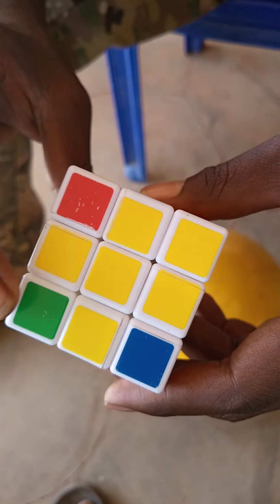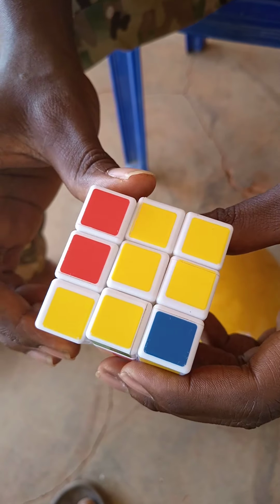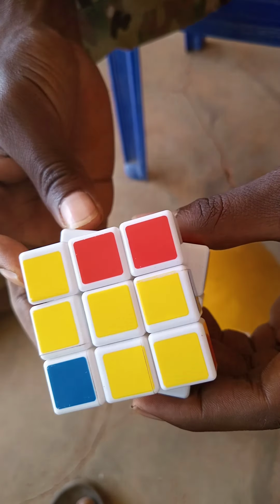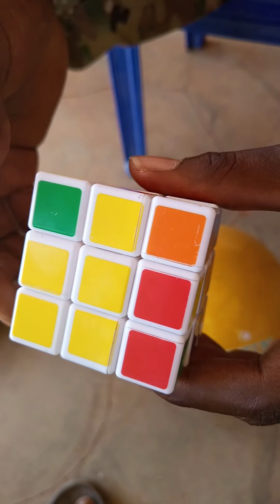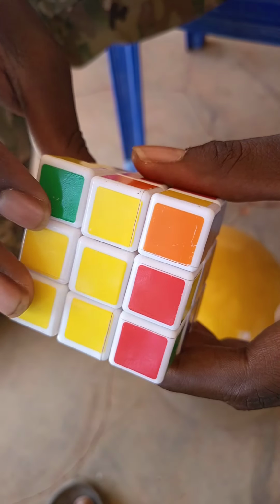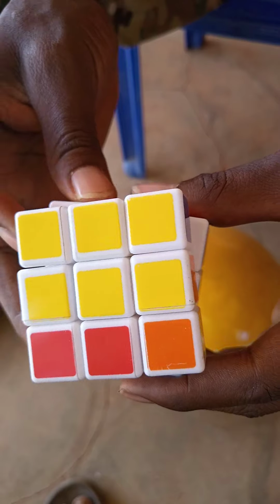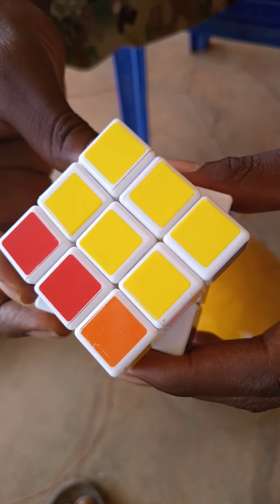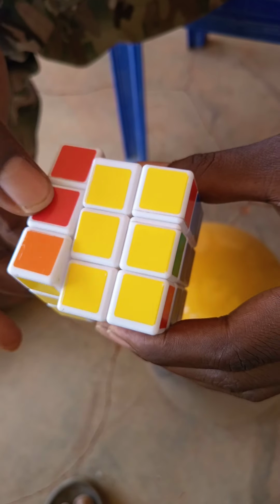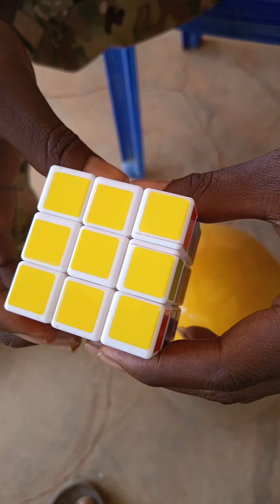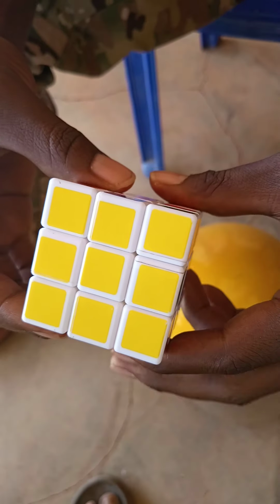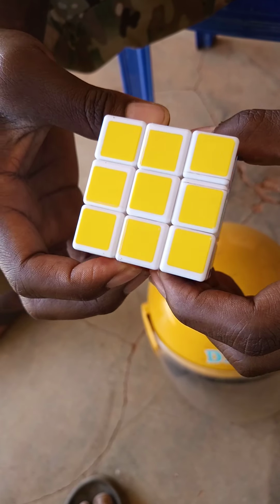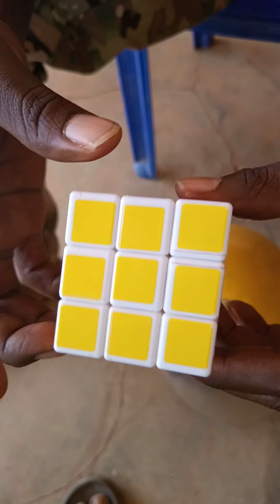So we start with right, up, right prime, up, right, U2, then it has solved. You can see this one is a yellow face. All of it is now a yellow face.